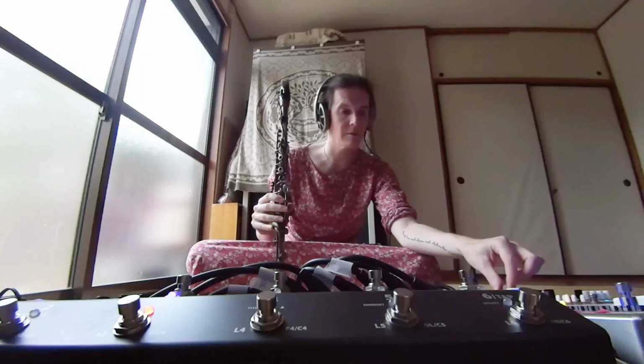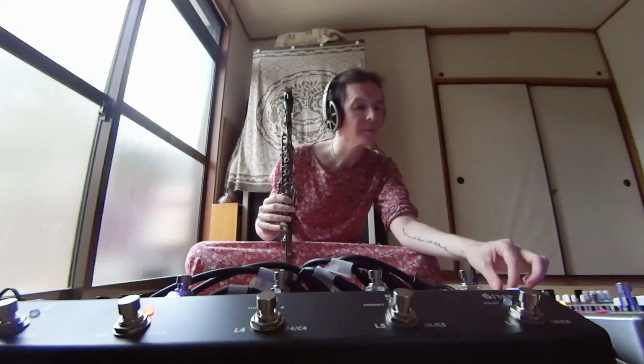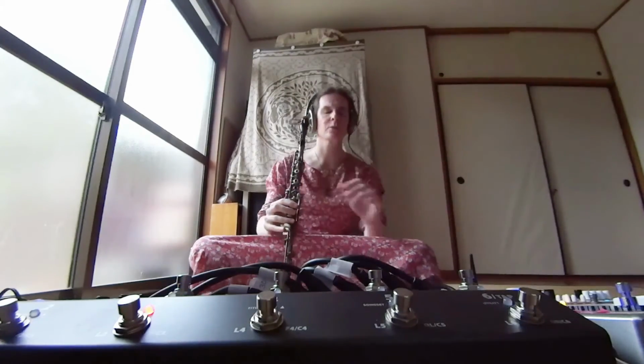Now we can go into our morph thing. Oops. And we want the length to be really quite long. It's too long. 2 o'clock-ish now. Maybe a bit longer. Just before 3, maybe.